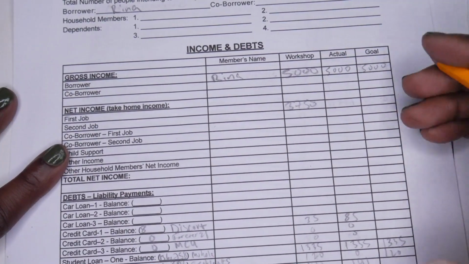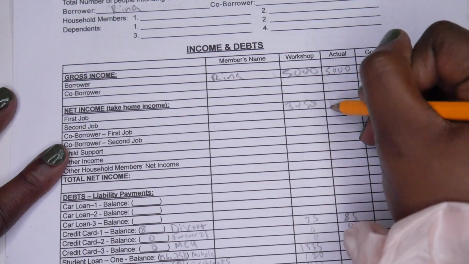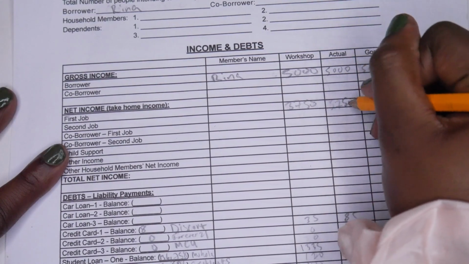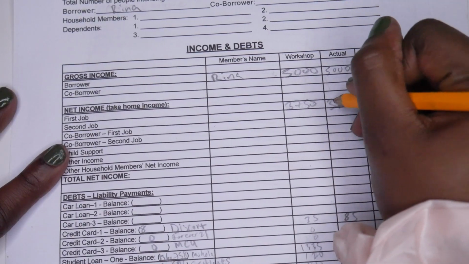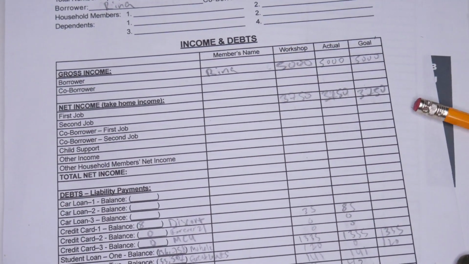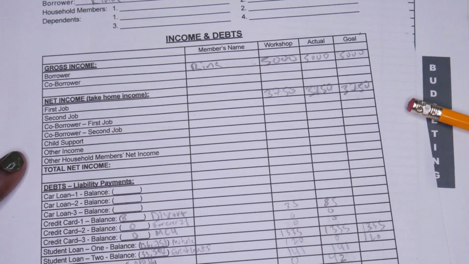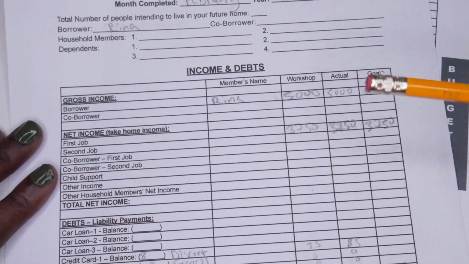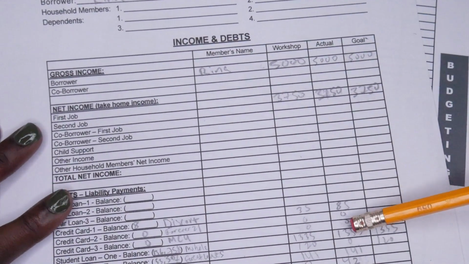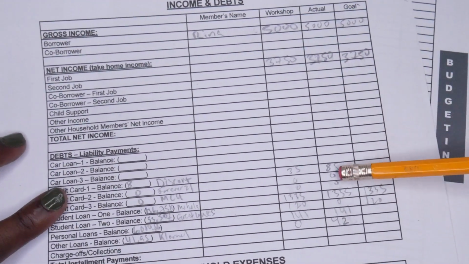Assuming that your paycheck is the same whether weekly or bi-weekly, it's probably going to be the same for the other months. I should have sharpened this pencil, but don't mind that. But yeah, since we're doing this for the month of February 2021, you would go through your bank statements for the entire month and fill out what you actually spent.